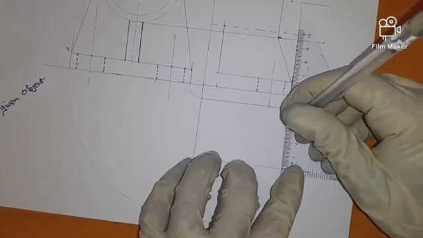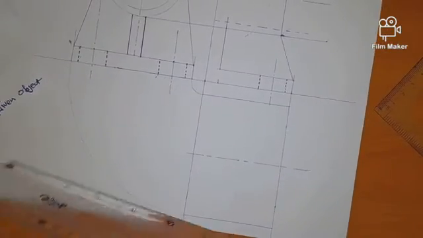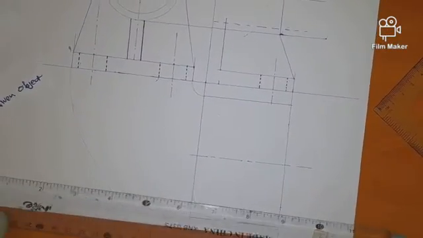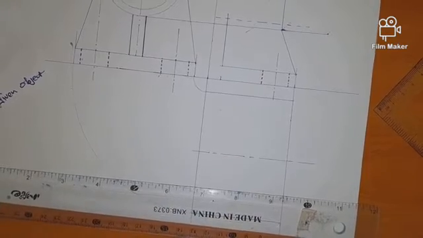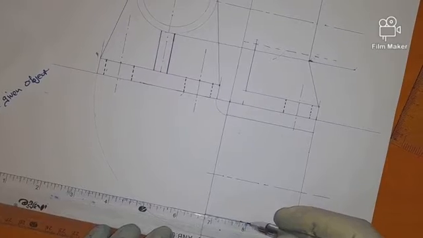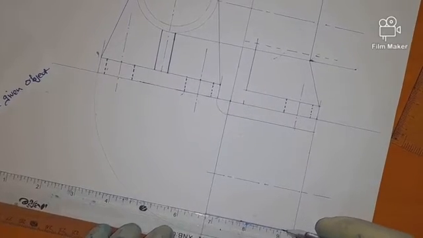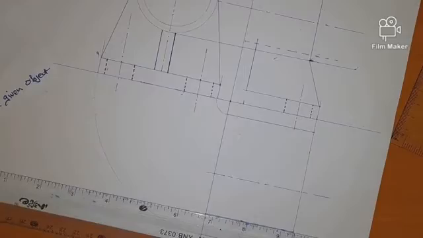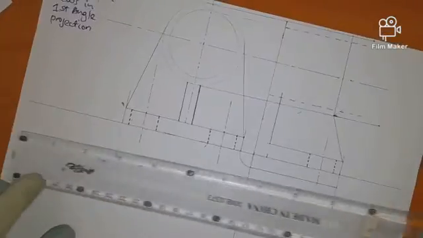Here it is. Now we complete again with your edge. Again on this other side, we do the same.